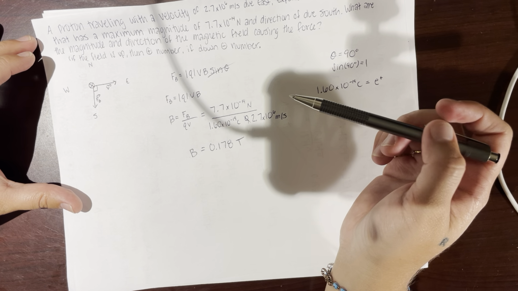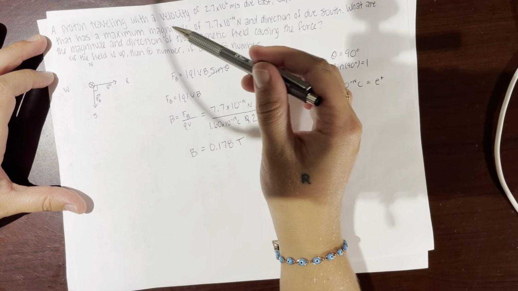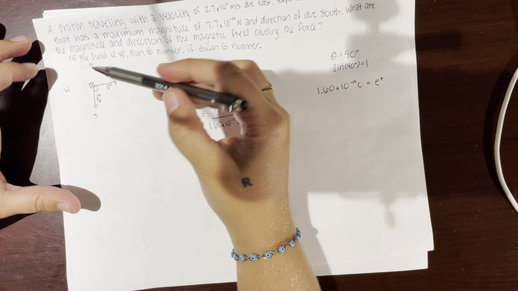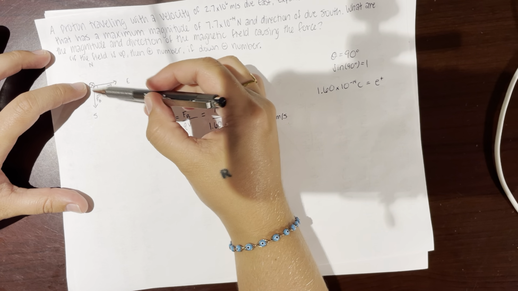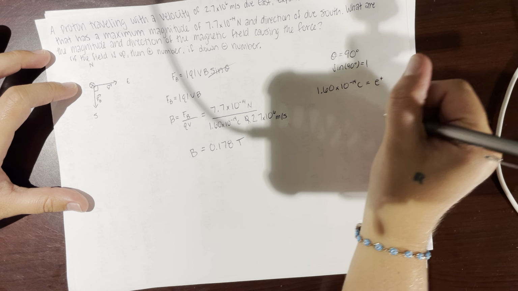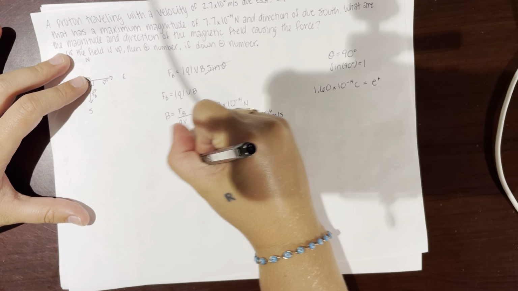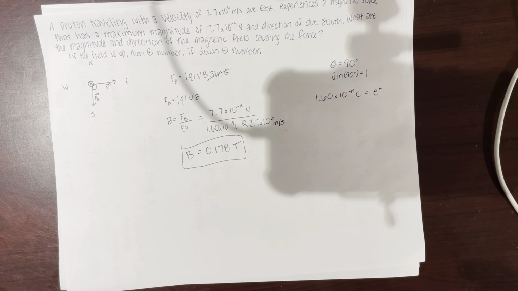And so using our right hand rule, we know that, because it's the maximum magnitude and it's 90 degrees, we know that it's going to be perpendicular. So it's going to go down into the paper. So it's going to be positive. So we just get B equals 0.178 Teslas.